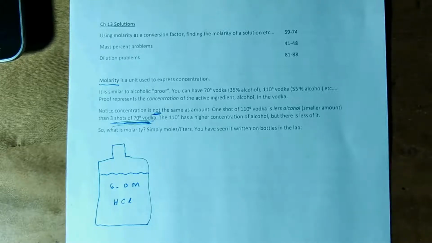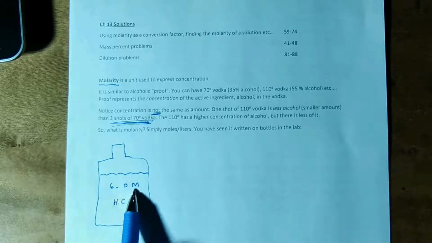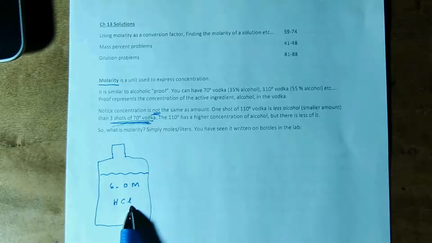So let's get back to molarity. Now, in a typical lab setting, you have chemicals dissolved in water or other solvents. And there you find them in bottles. If you've been taking the lab portion of the course, you've probably seen bottles like this on the shelf, 6.0, that big capital M, and then the chemical's formula or the name, hydrochloric acid.